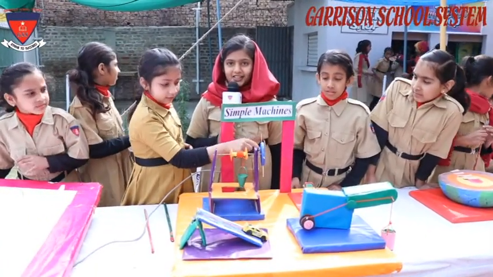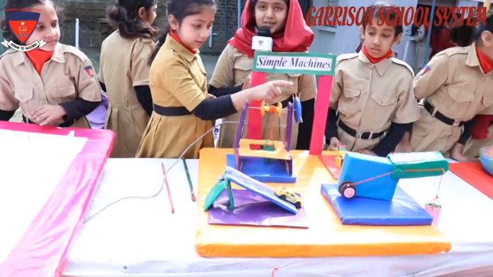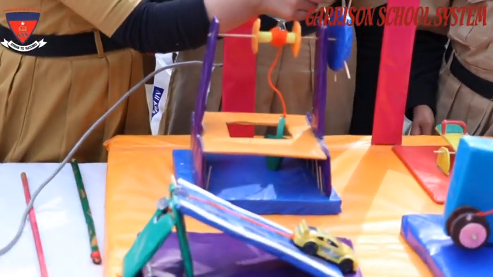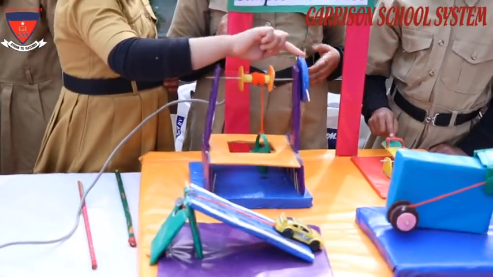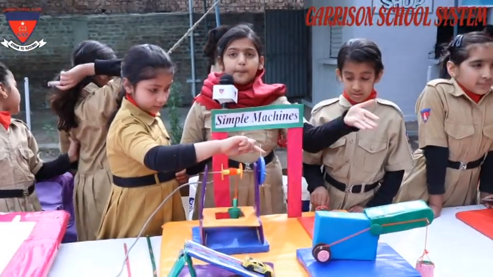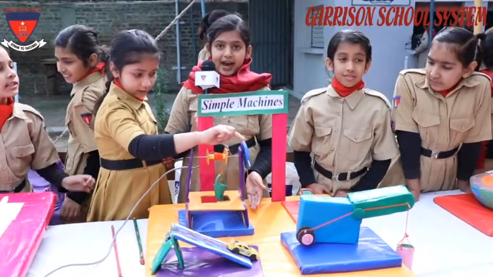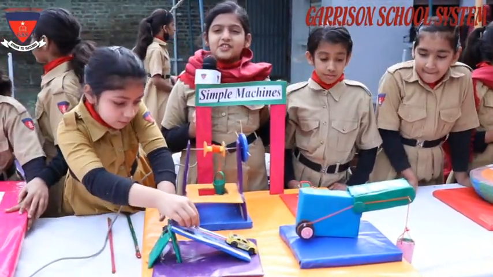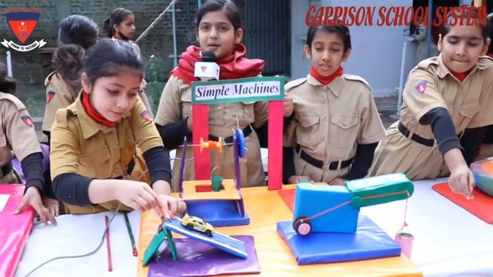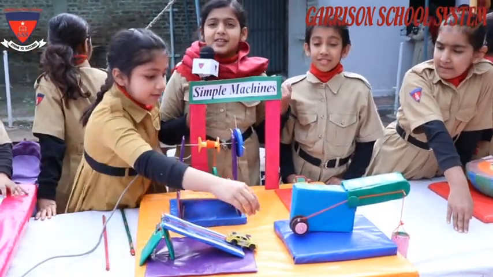I read in class 3 Moon. My model name is simple machine. Our model is about simple machine. Here are some simple machines we made: seesaw, pulley, wheel and axle, inclined plane. To make this we used cardboard, glass, paper, glue, sticks.